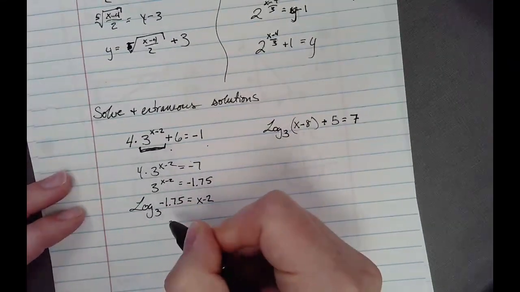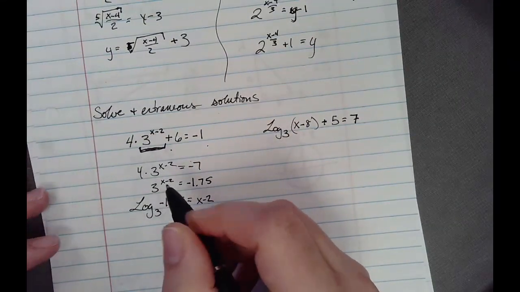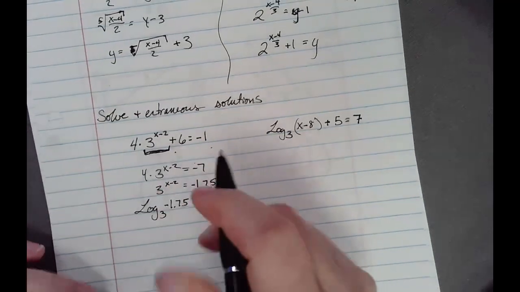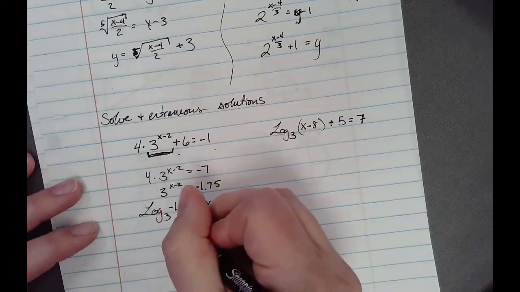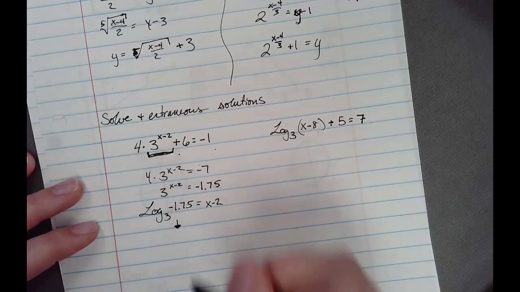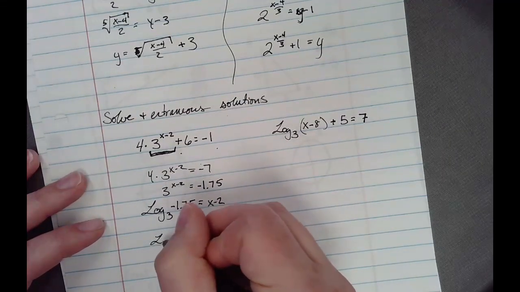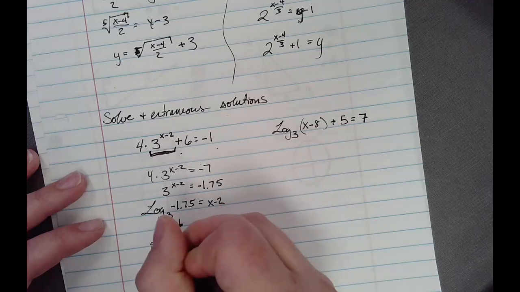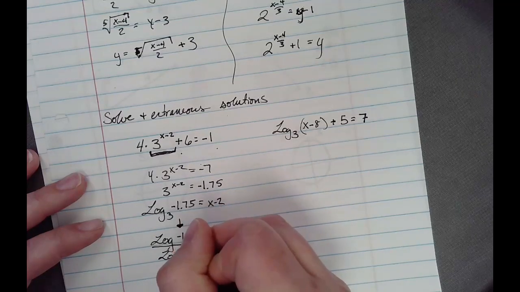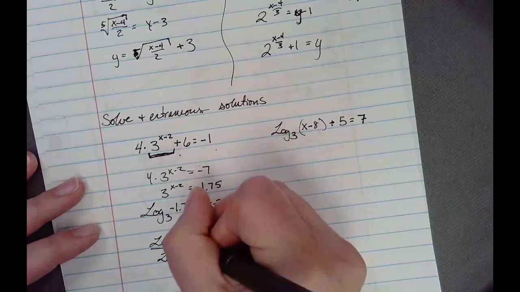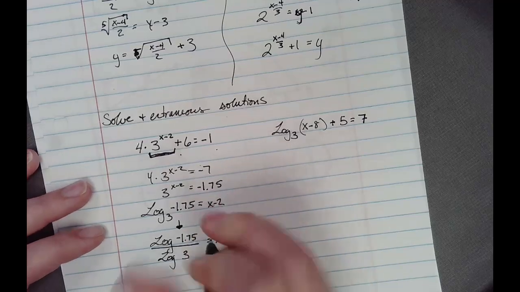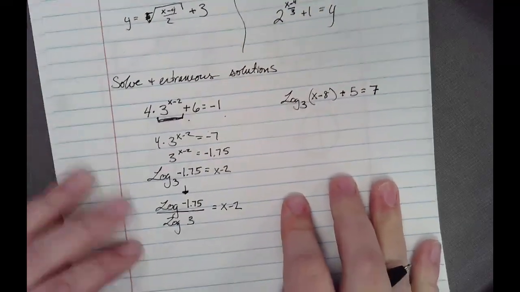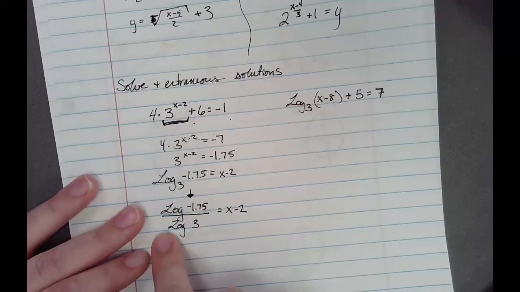Then I'm going to type this into my calculator. I'm pretty sure this one is going to end up not working out, but I'm going to try it anyways. In case you forget how to set this up in your calculator, what you end up doing is log of your answer piece divided by log of your base. And that's going to give you some sort of decimal if this works. Once we get our decimal, then we'll be able to add the 2 to the other side.